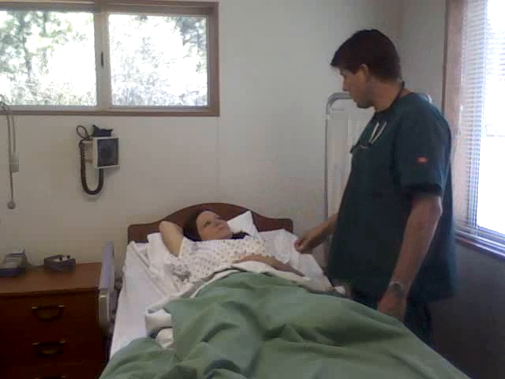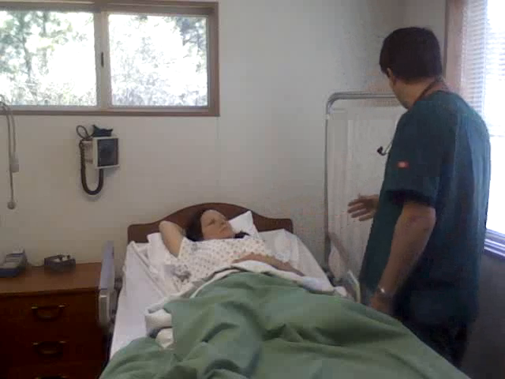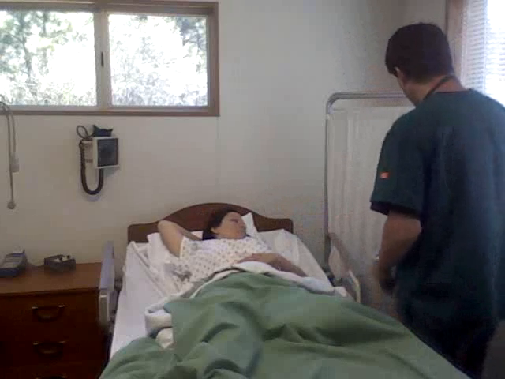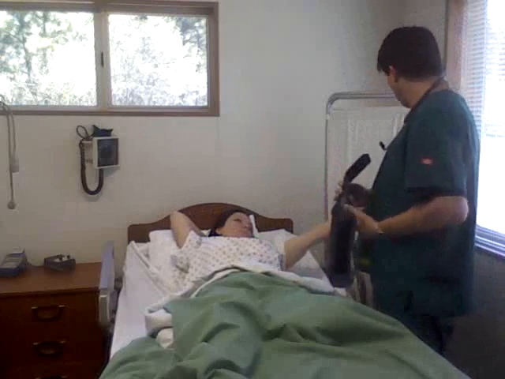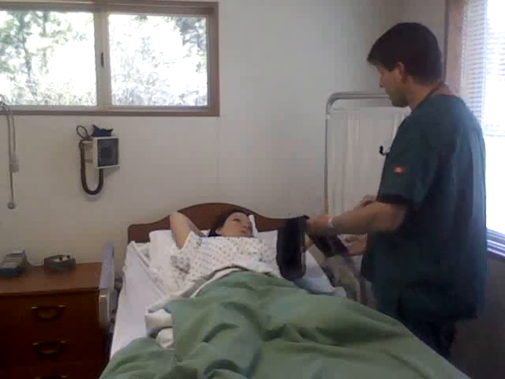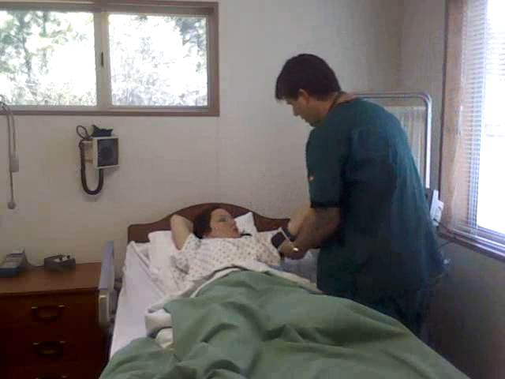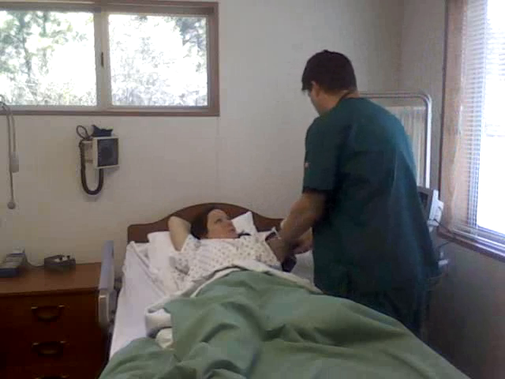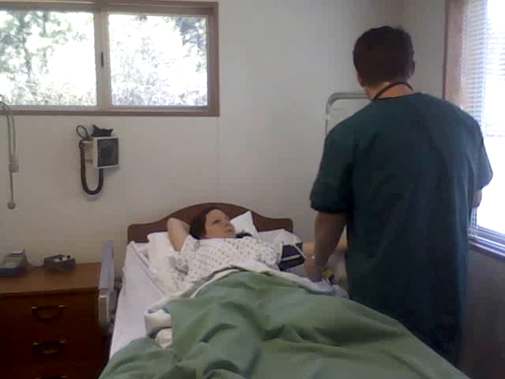So now we're going to go ahead, and every nursing assessment starts with vital signs. We're going to go ahead and get her blood pressure, her temperature, her pulse ox, and her respirations. You can do all these tests at once.